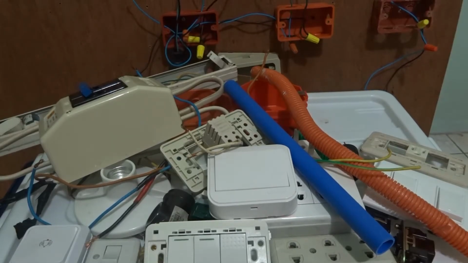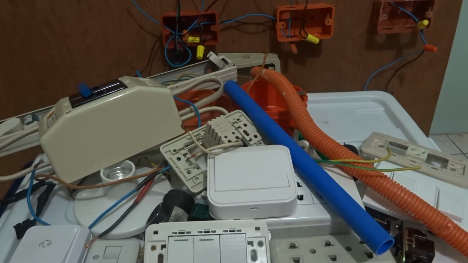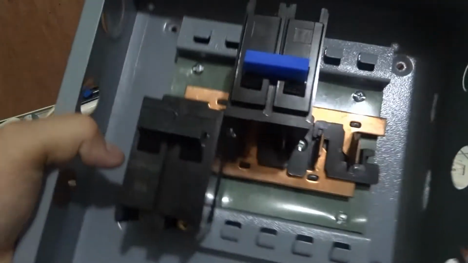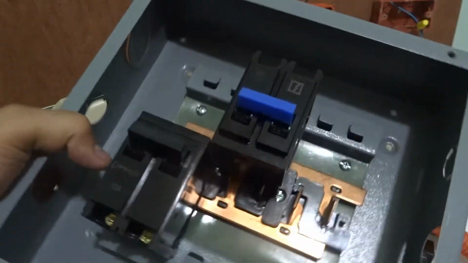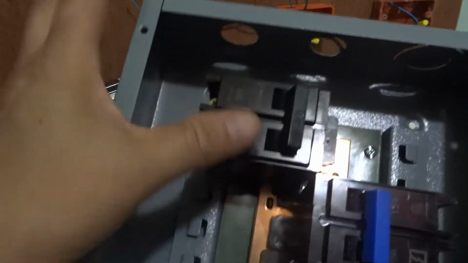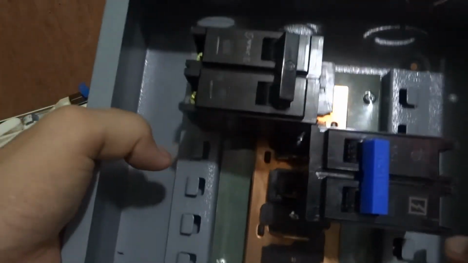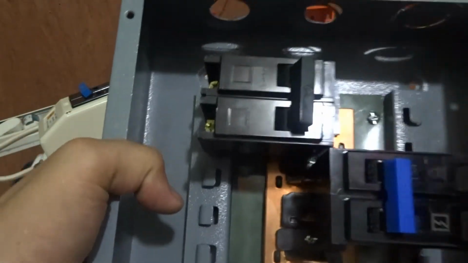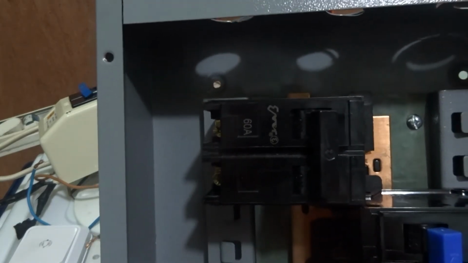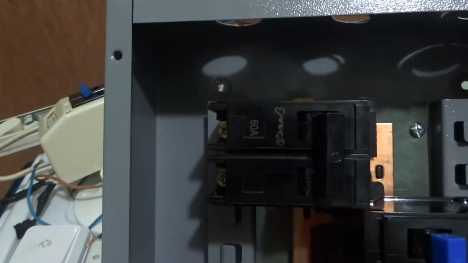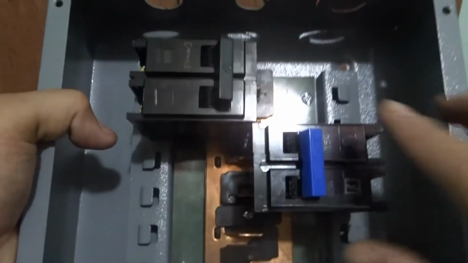Next is the main circuit breaker. This one. This is a circuit breaker power panel. At the top is the main switch. The main circuit breaker is the circuit breaker for all circuits, meaning it will supply all the sub circuits.